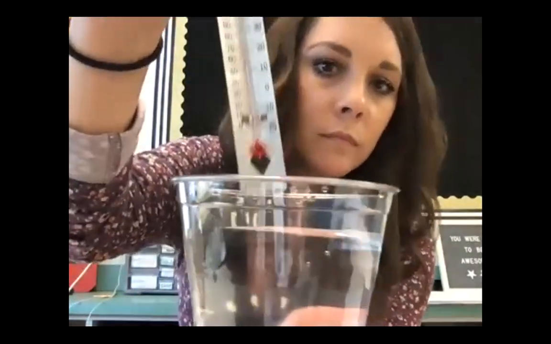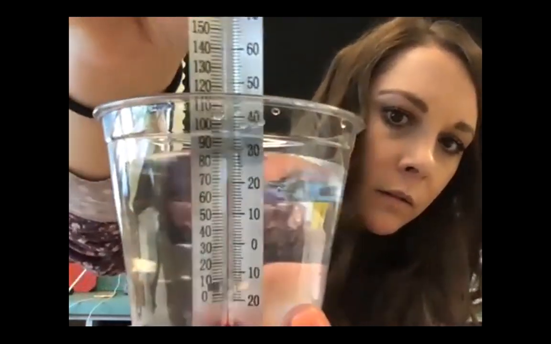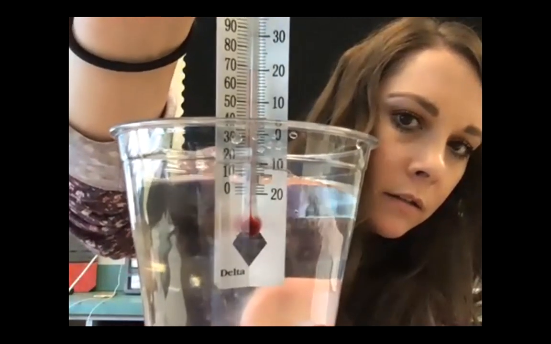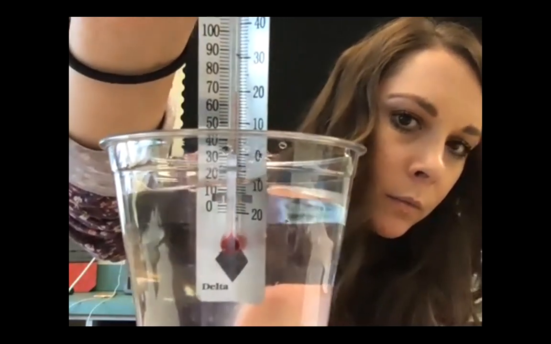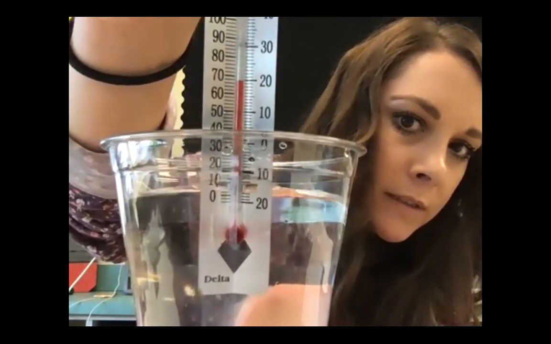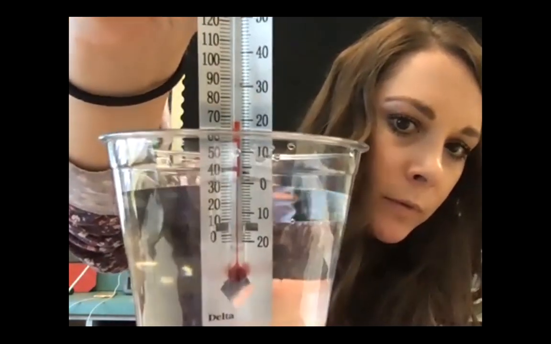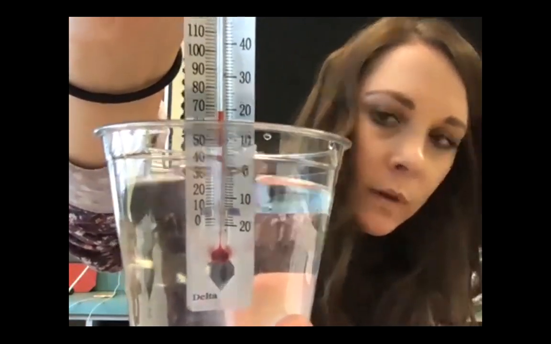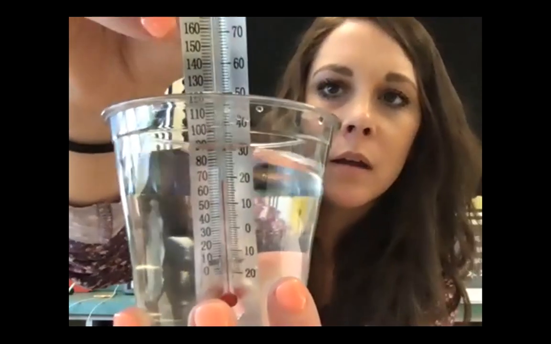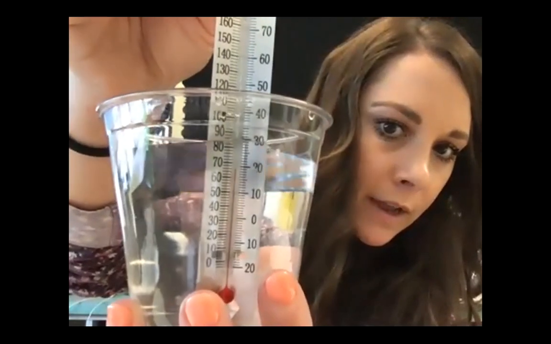All right, let me get the cold water. Let me get it maybe to where you can see. As long as that red bulb in the bottom is in the water, we're good. Ooh, do you see it moving down? Remember, it was at 26 before. Now it's below 20. We're going to count to about 10 before we read it. Give it a chance to move. Oh, it's still moving. Look at it.